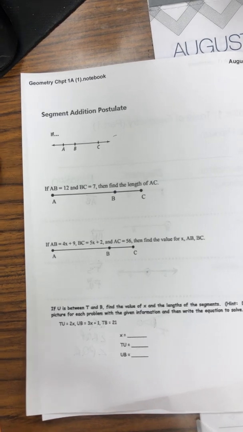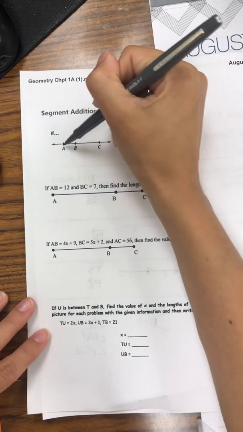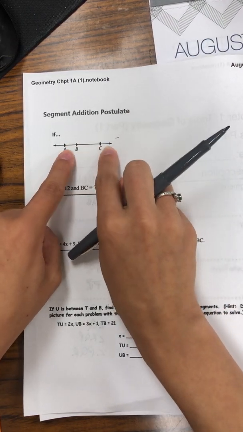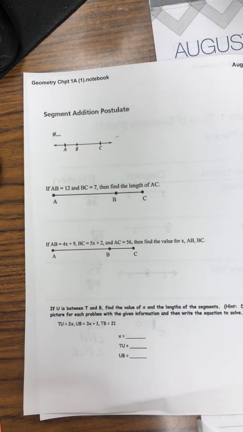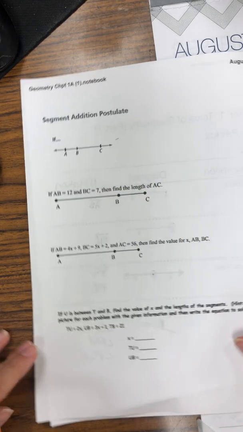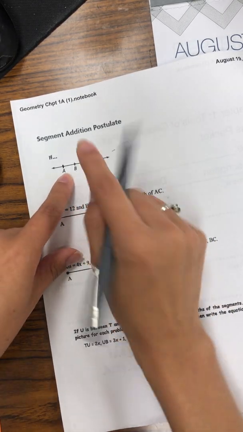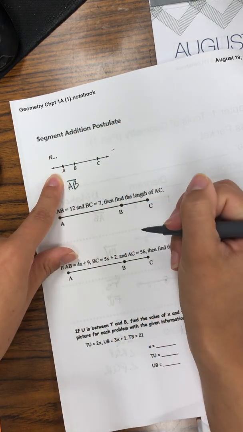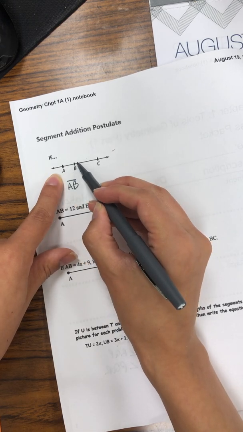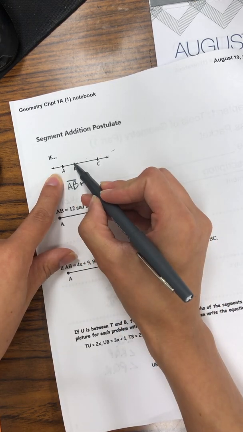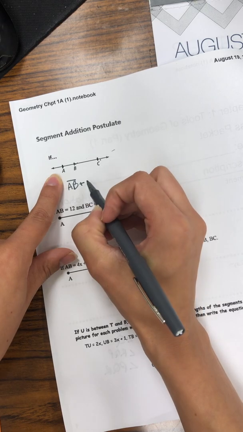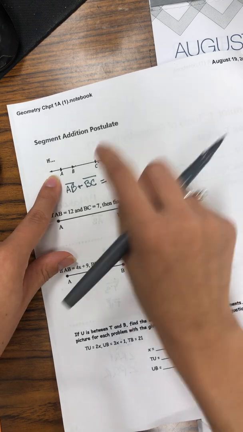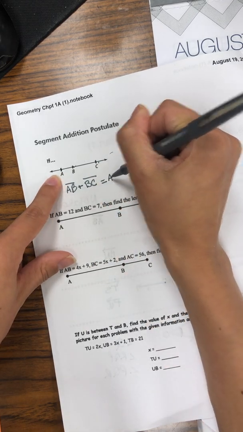Yeah. So we do have rays, but we also have a segment. From A to C, from the length A to C, we have a segment here because we have 2 endpoints. So what this theorem is telling us is we can take the first part, segment AB, so I'm going to put that little line over there to say it's a segment from A to B, plus the segment from B to C, so again, put a little line over that, equals the length of the entire segment, AC.